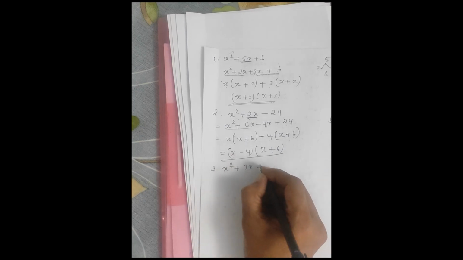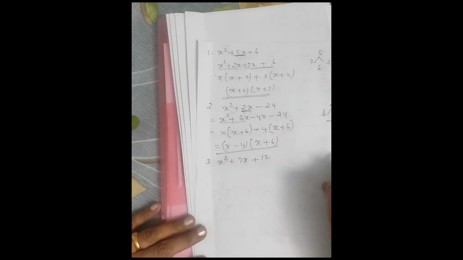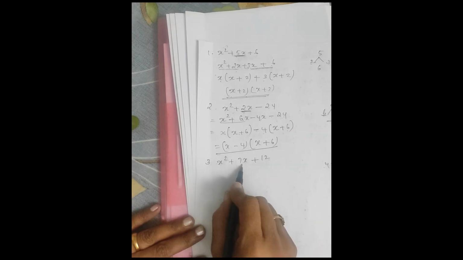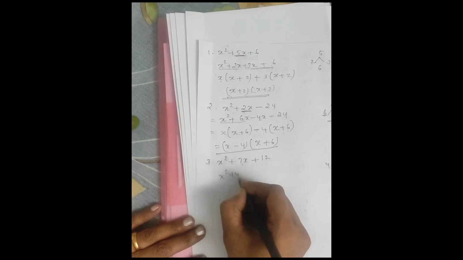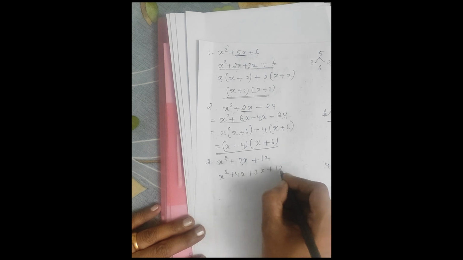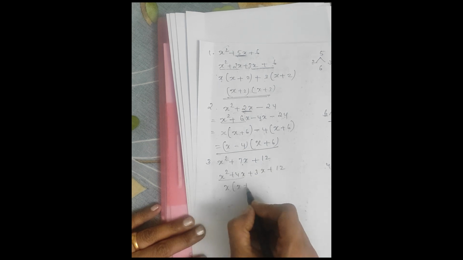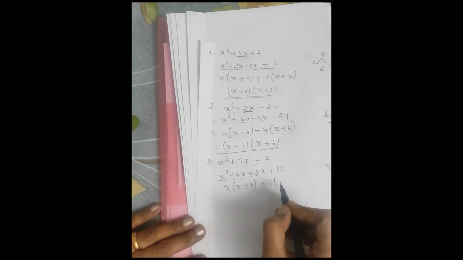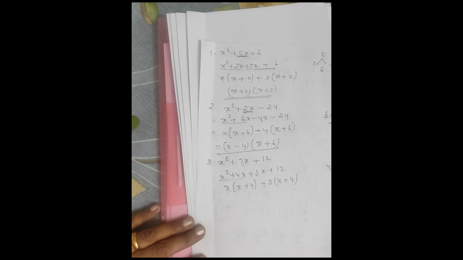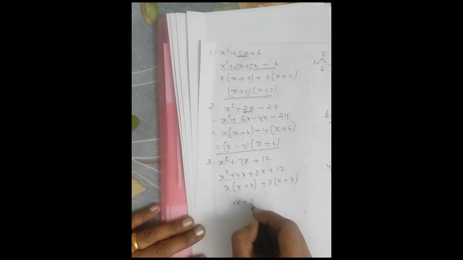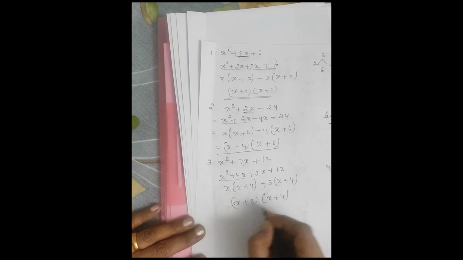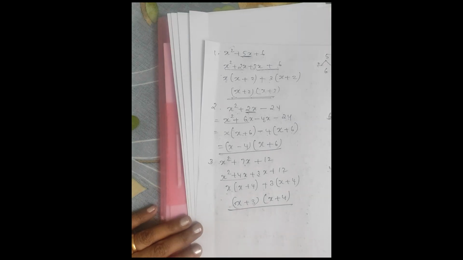X square plus 7x plus 12. Here the sum is 7 and the product is 12. So the factors of 12: 4 into 3, easily you will get 4 plus 3 is 7, and 4 into 3 is 12. So instead of 7x we must write 4x plus 3x plus 12. Here you can take x out of the bracket, and here you can take 3 out of the bracket. While dividing it becomes x plus 4. So this x plus 3 outside we should write as a bracket, and x plus 4 is another term.